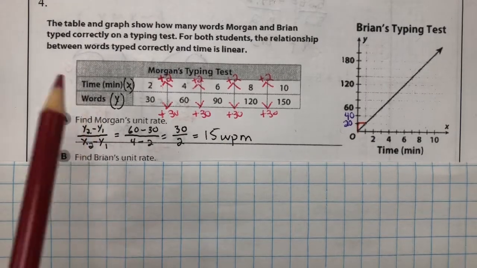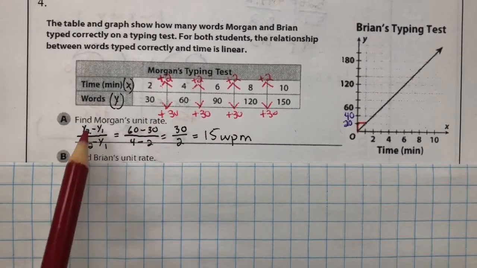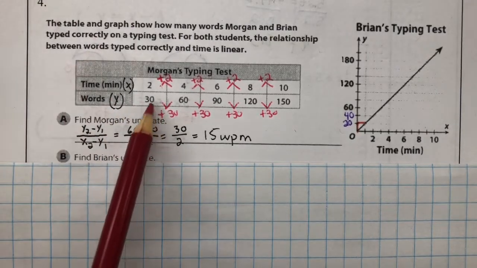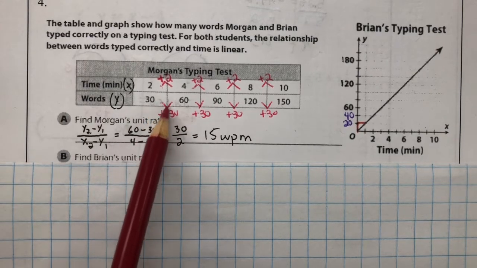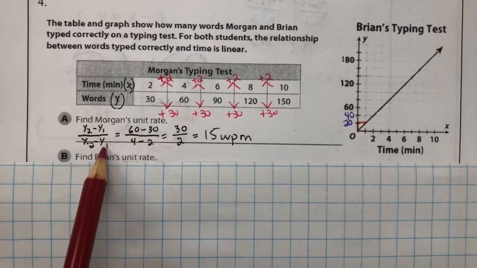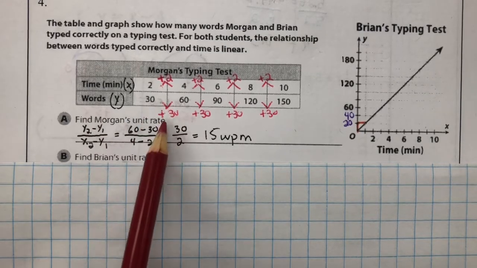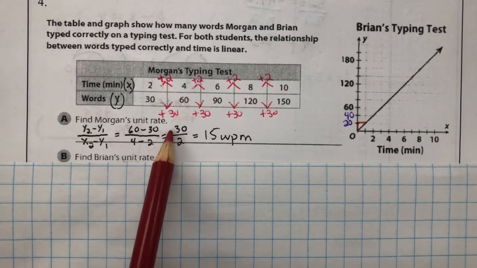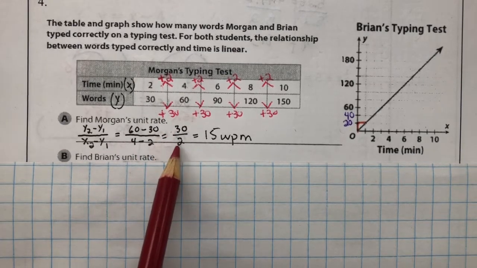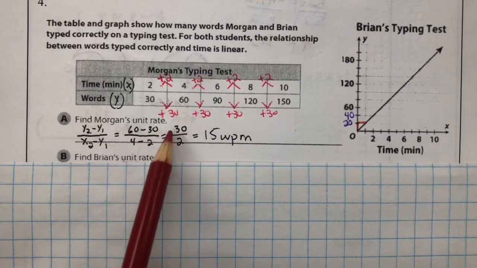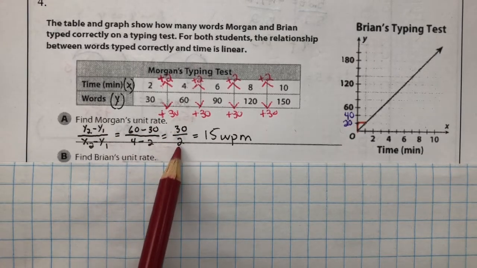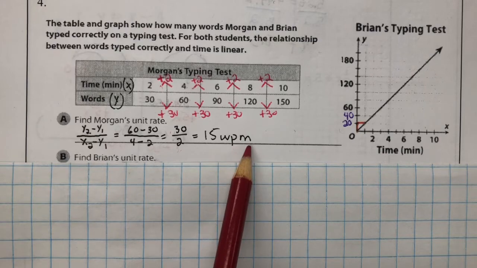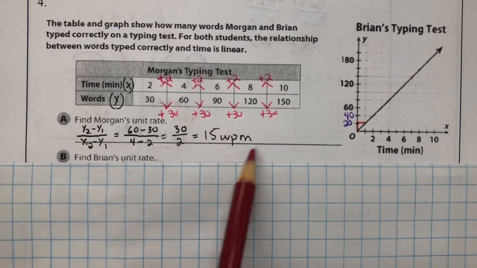So remember, the rate of change or slope is the difference of the y's over the difference of the x's, or rise over run. How much is it rising? Well, it's 30 words for every 2 minutes. Well, and I got that from 60 minus 30 is 30. 4 minus 2 is 2. And you can see 30 words for every 2 minutes. And remember, the y values are going to go on top in the numerator, x values in the denominator. So 30 divided by 2 equals 15 words per minute. So that is Morgan's rate.